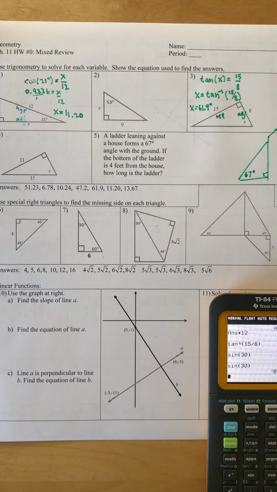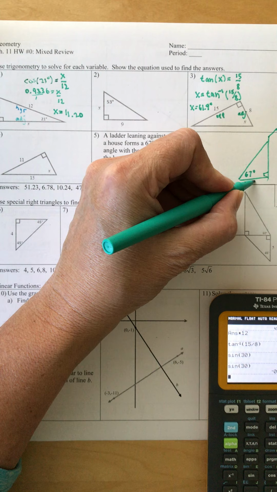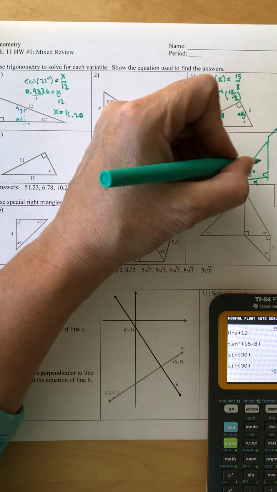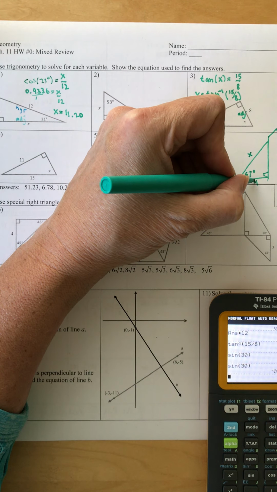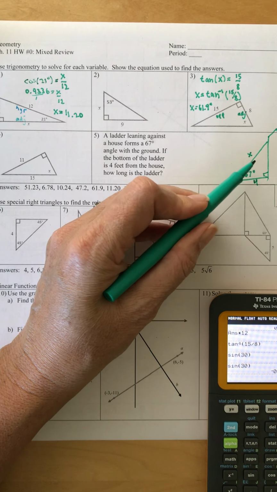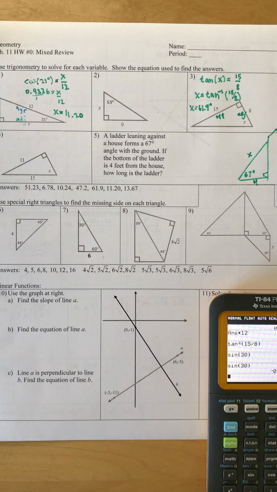If the bottom of the ladder is 4 feet from the house, how long is the ladder? So that's the picture that I would want, and it looks like I have the adjacent and I need the hypotenuse, and so I would use the cosine function. I'm going to leave that to you to figure out. It's very similar to number 1.